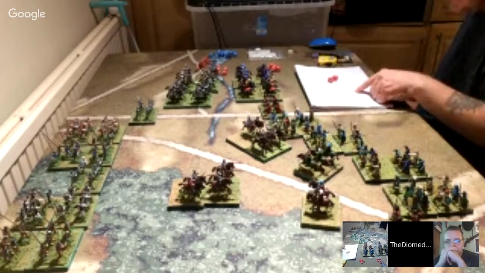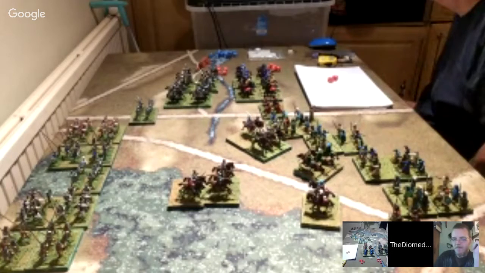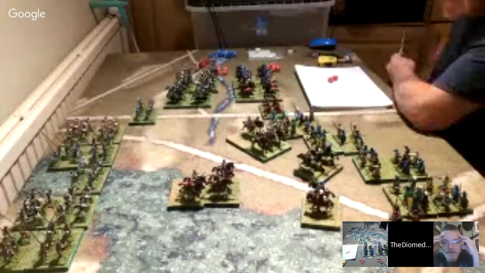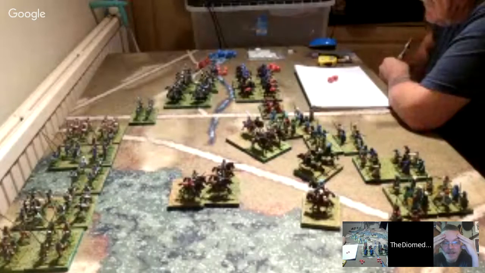You need to throw a 6+ on 2 dice. I got an 11. Oh, well, they're fine then, they're not battered. Right. So it's still my move.